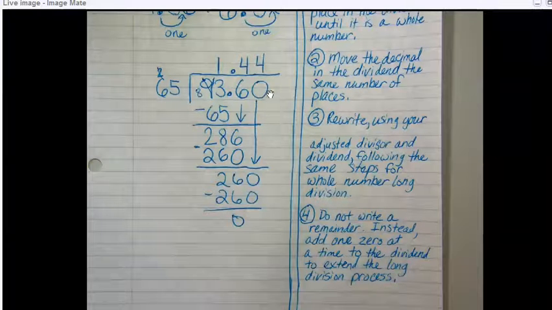So I added a 0 here and then brought the 0 down. So instead of 26, we now have 260. 65 goes into 260 4 times. 4 times 65 is 260. 260 minus 260 is 0. Now I have no remainder, and so I'm finished. And my answer is 1 44/100.